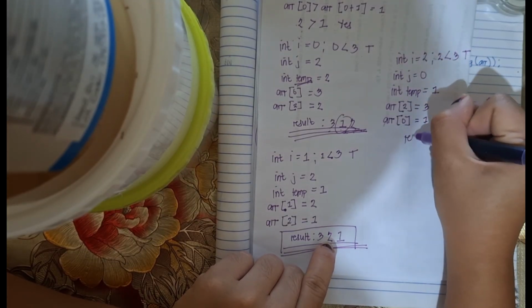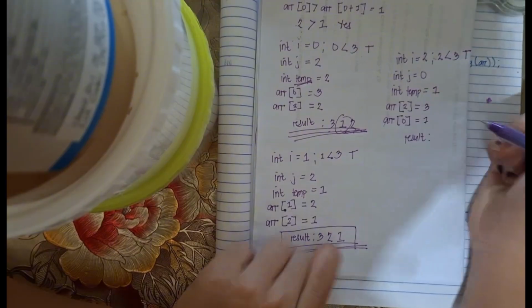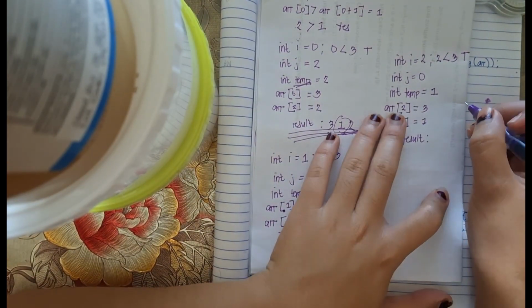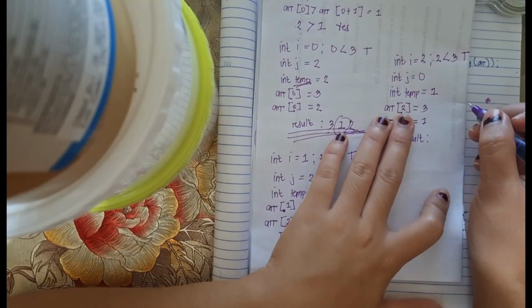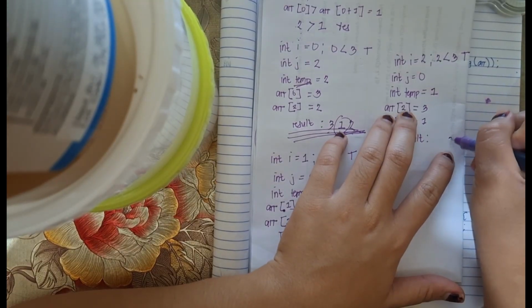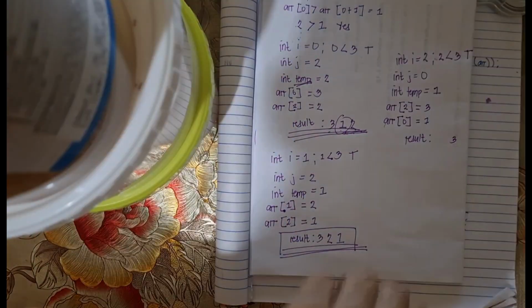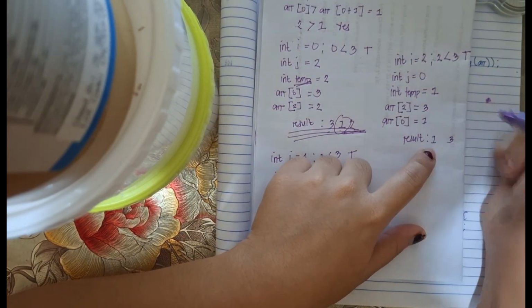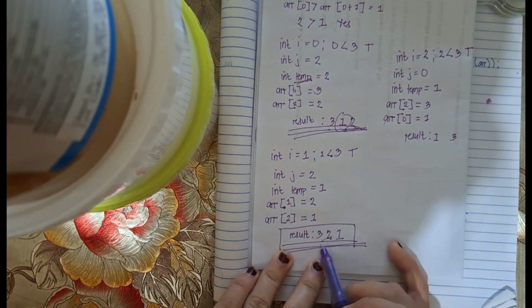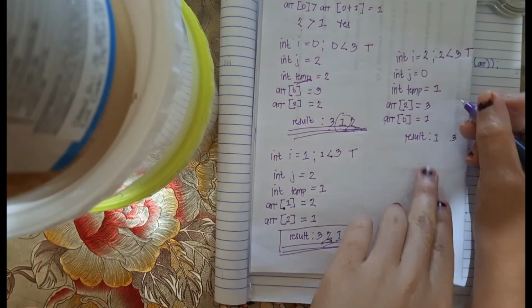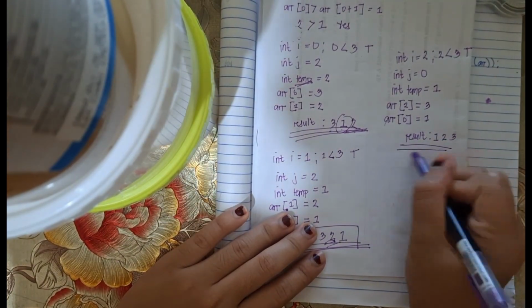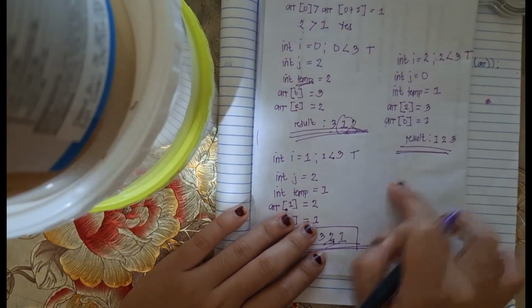So, pwede na ta makakuha og result nga atong array index 2 is 3. Tapos, atong array index 0 is 1. Kopyahon ra ni natong 2. So, una itong new result. Then, increment na lahat kita.